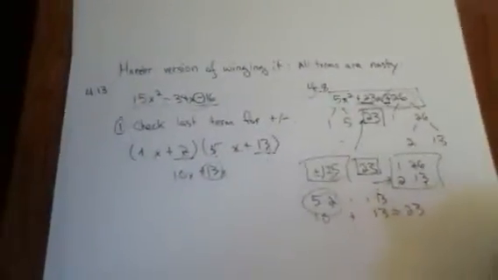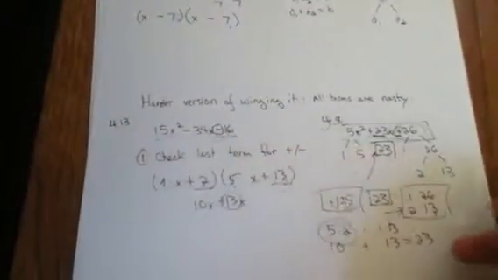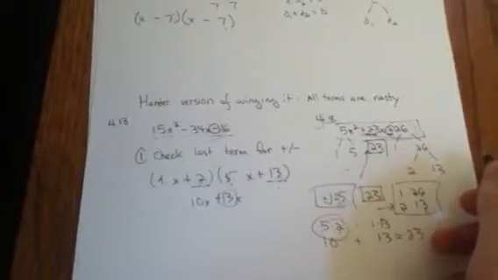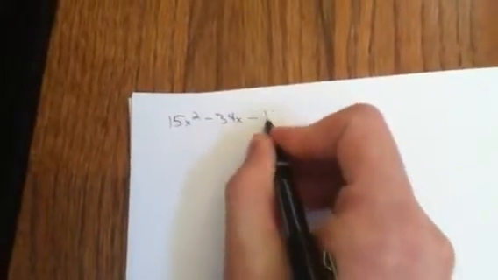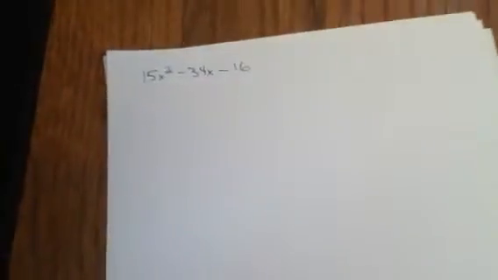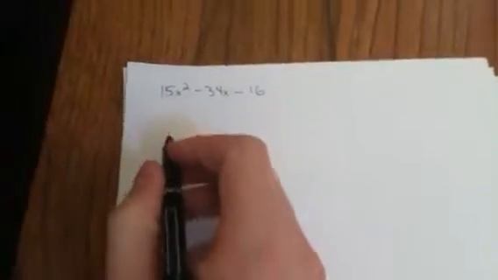The last problem, in case you can still stand it, is this 15x squared minus 34x minus 16. Let me write it on a new page. So 15x squared minus 34x minus 16. And this is from handout number 4, problem number 13.